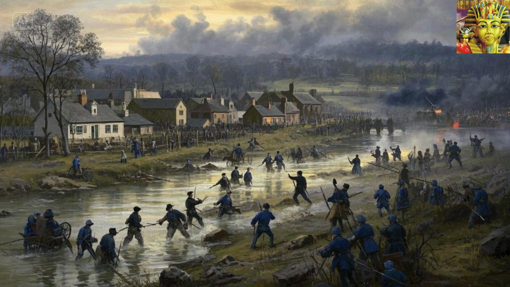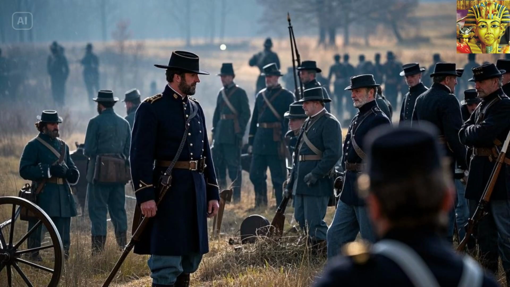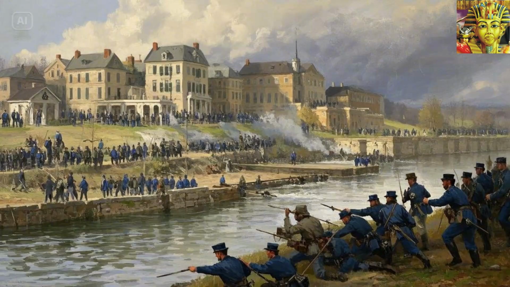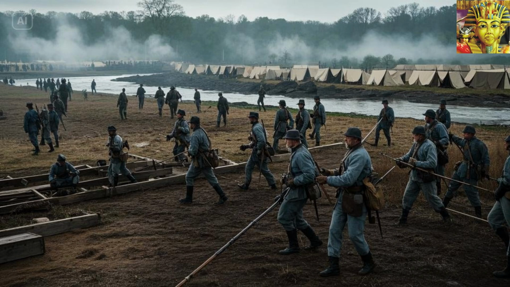By the end of the day on December 13, the Union forces had suffered over 12,000 casualties, compared to around 5,000 for the Confederates. The Union Army, demoralized and bloodied, withdrew across the Rappahannock River on December 15, bringing the Battle of Fredericksburg to a close.